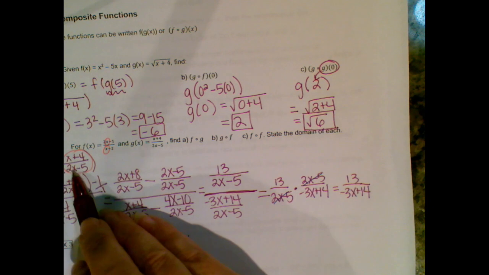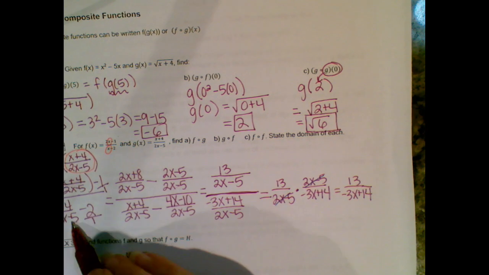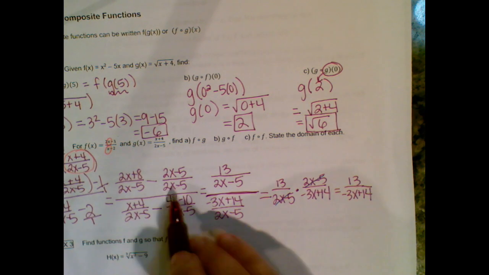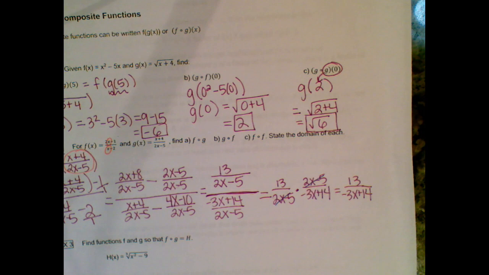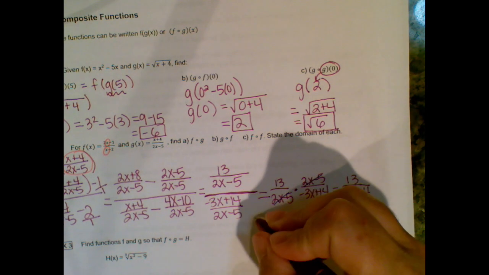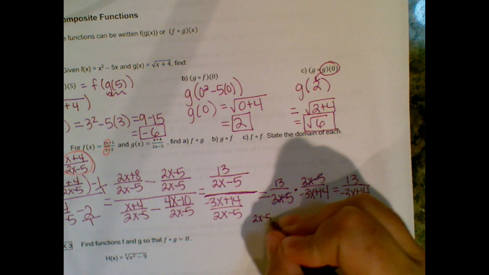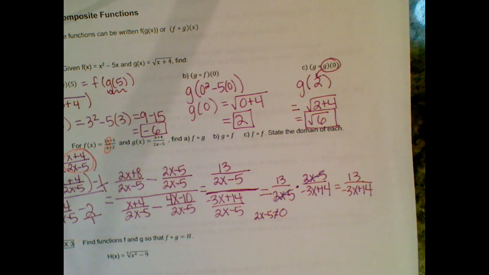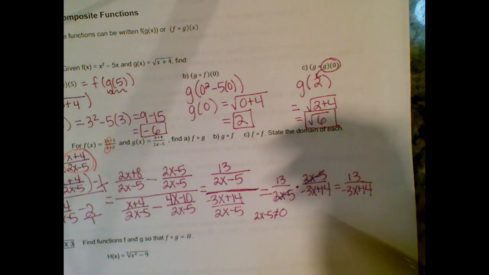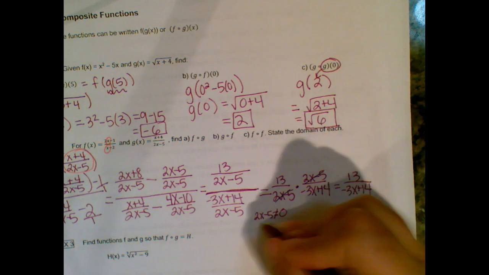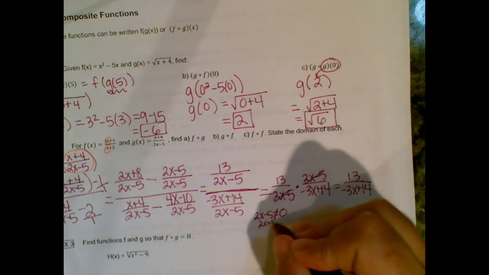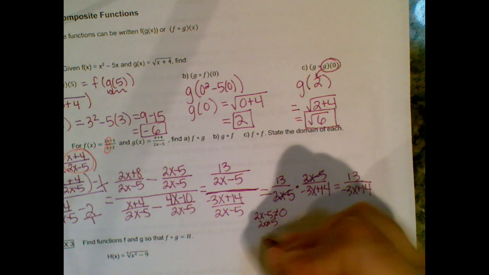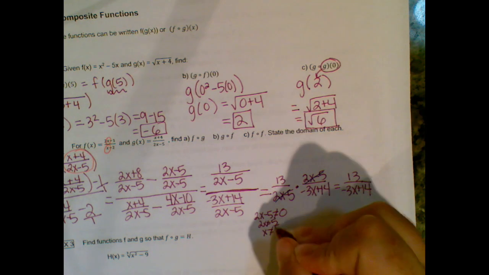So in my first couple steps, I've got a denominator of 2x minus 5 in a lot of places. So I know that 2x minus 5 can't be 0 because if it is, my denominator is 0, which I know is not possible. So add 5 to both sides, divide by 2. That means that x can't be 5/2.